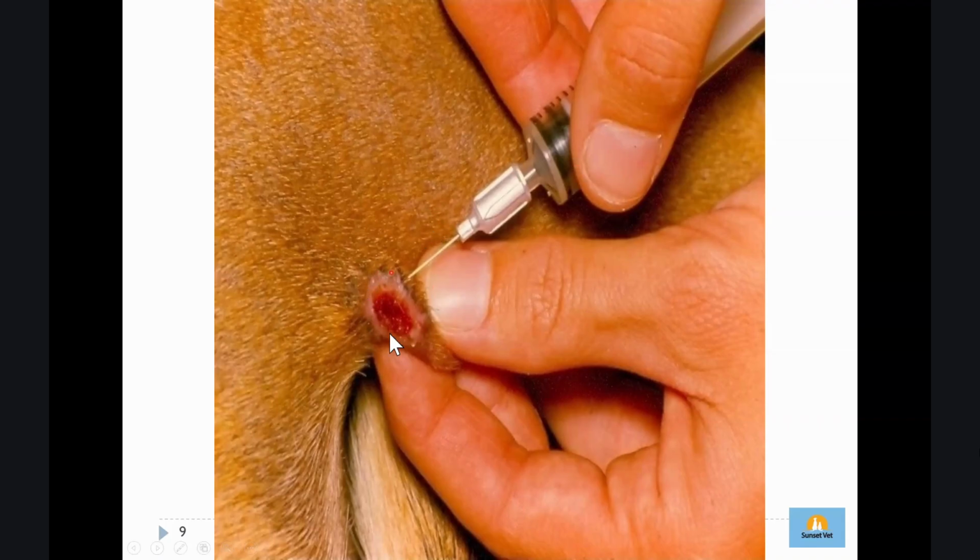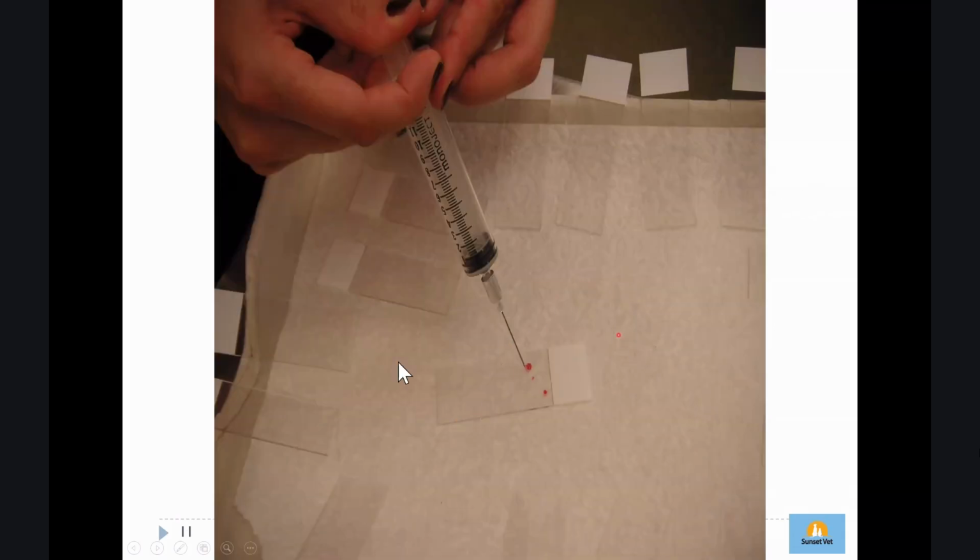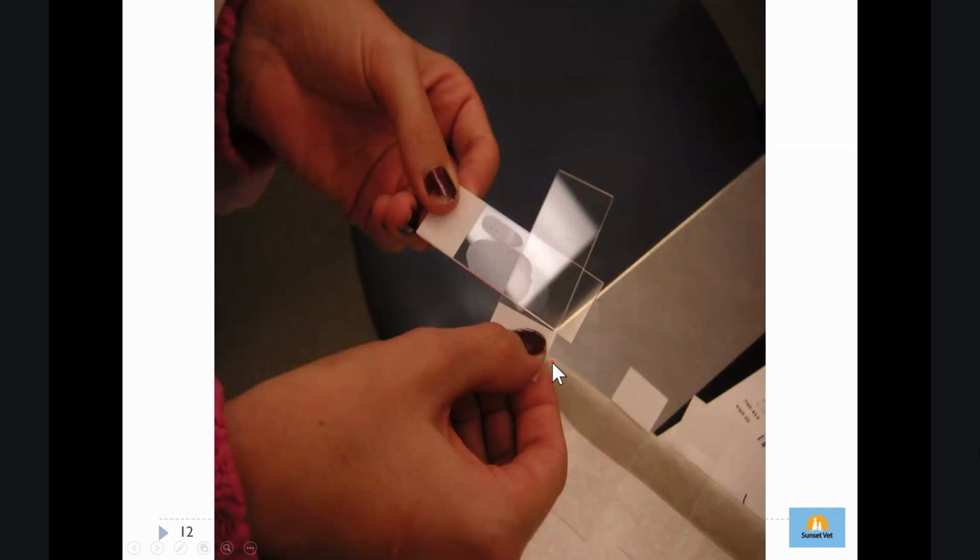So this is the mass. If it's only raised a little bit, you stick the needle in, it's the same. You go in all directions because we want to get a good and enough sample. And then after that, you take out the syringe, fill it with air, and spray it onto your object glass. After that, you can just do an impression like this.